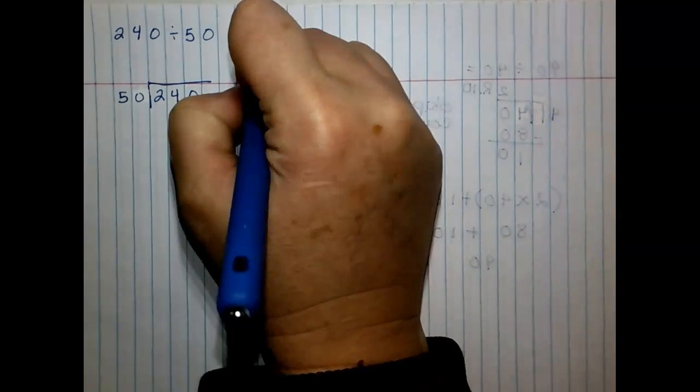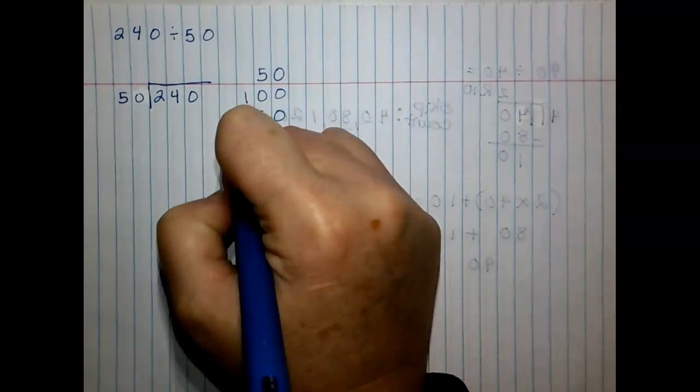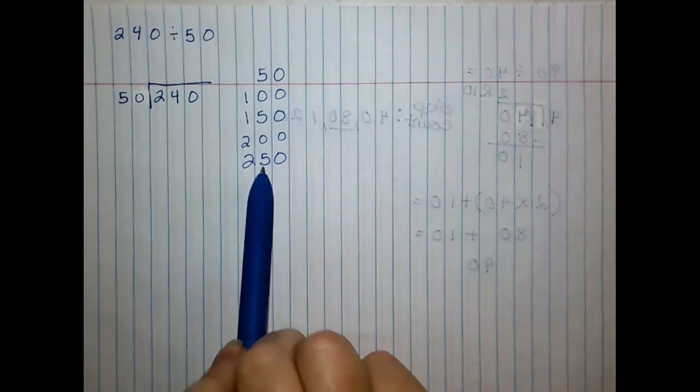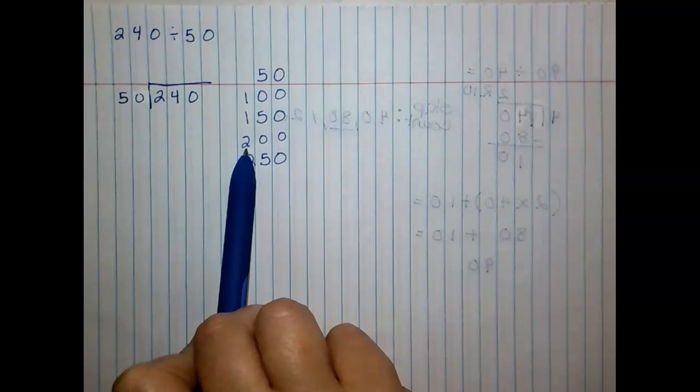Let's skip count to find out. I've gone over 240. The closest I can get to 240 is 200. That means I can make 1, 2, 3, 4 groups of 50 from 240.